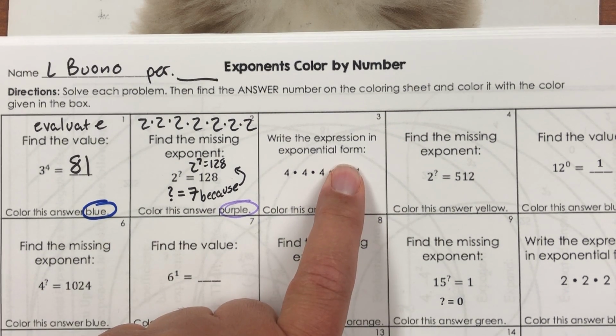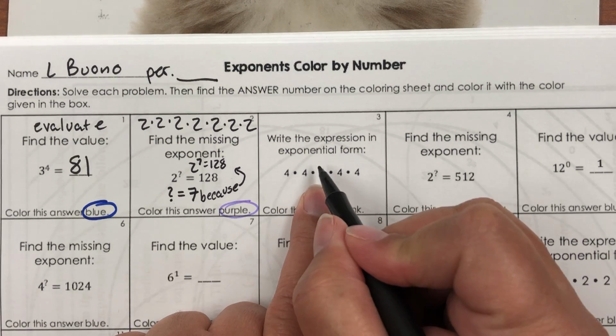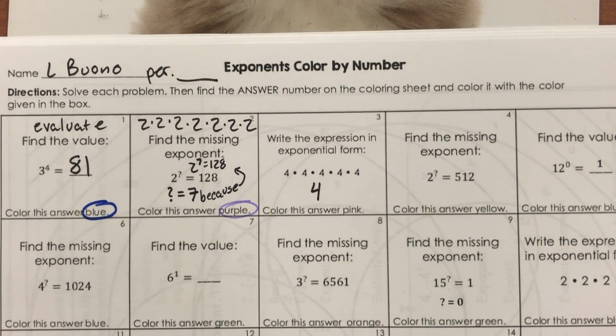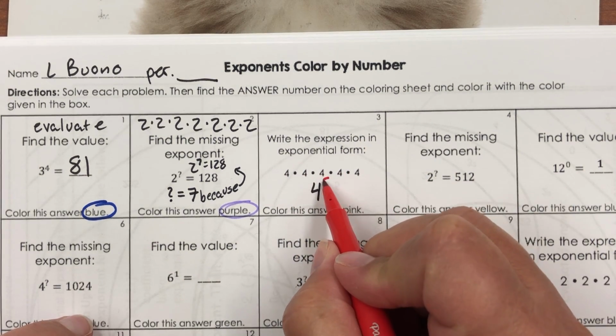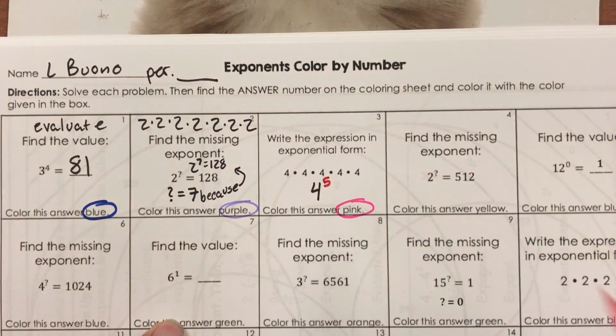Write the expression in exponential form. Okay. My base, 1, 2, 3, 4, 5. My base is 4, and my exponent is going to be 1, 2, 3, 4, 5. There we go. Now when I find 4 to the 5th, I'm going to color that answer in pink.